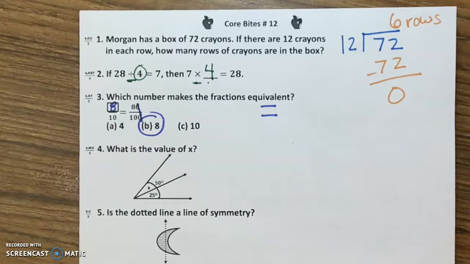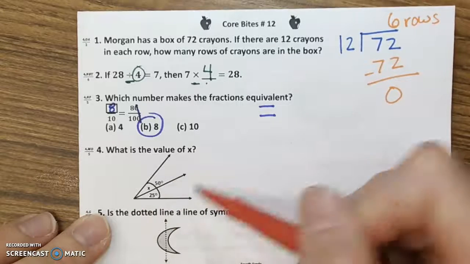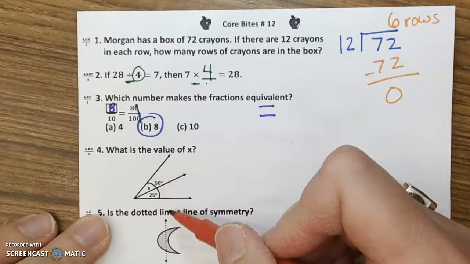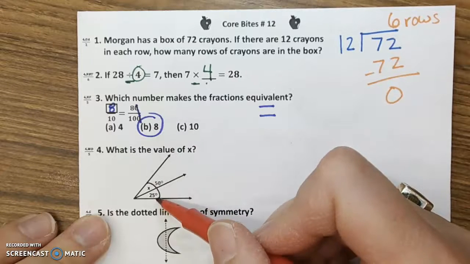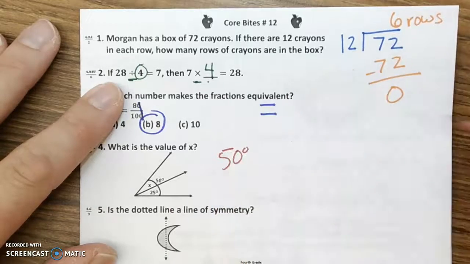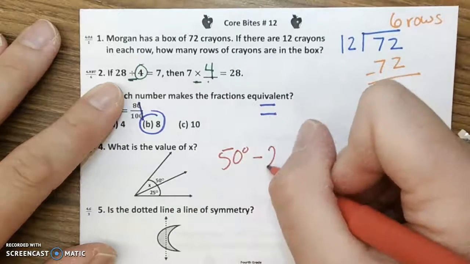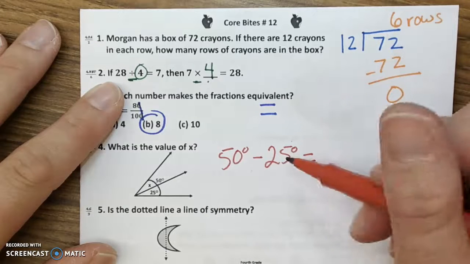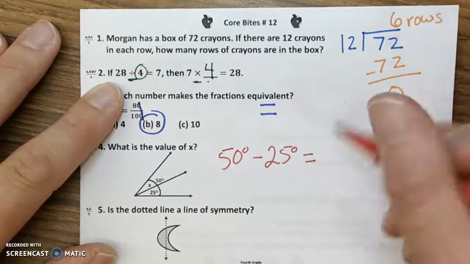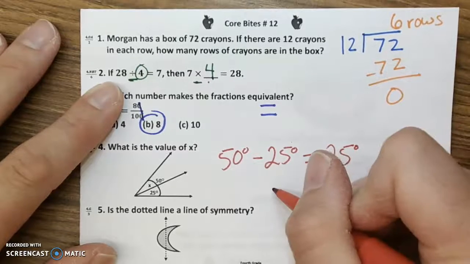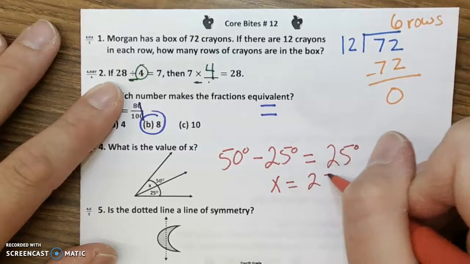For the next one, what is the value of x? This is really good for your angles here. This is an acute angle, right? So if we have 50 for the total, and then we have 25 here, well, what's the missing number? So if you have 50 degrees total, you subtract the 25 degrees right there. If you know your quarters, you know that 50 cents, if you've already taken 1 quarter out, well, you've only got 25 cents left. So here, 25 degrees. So your missing number, x equals 25 degrees.